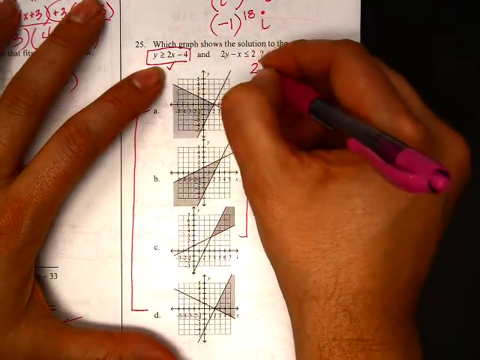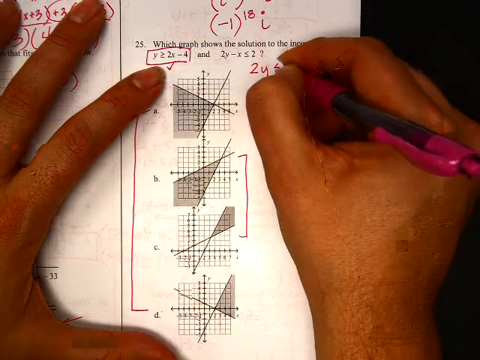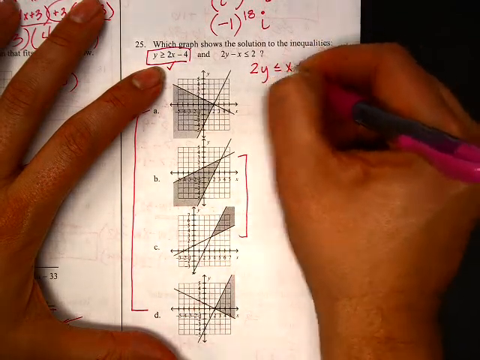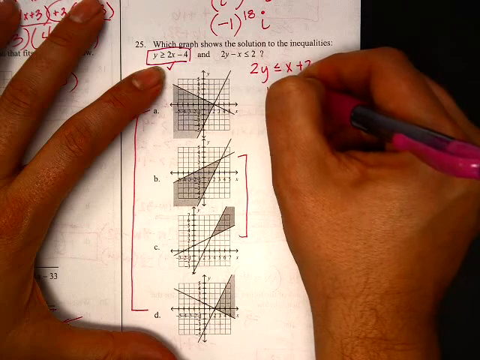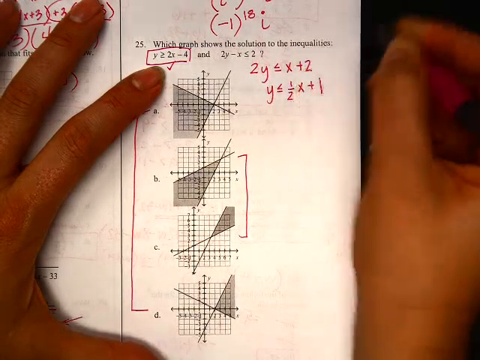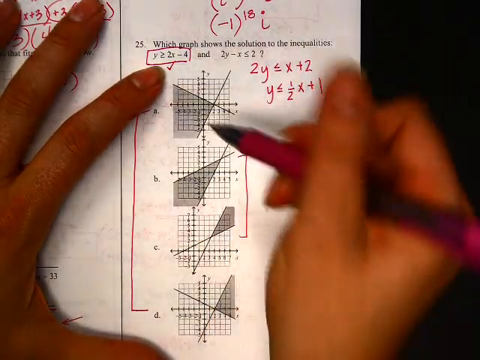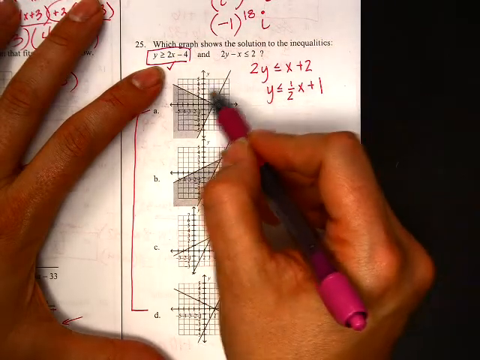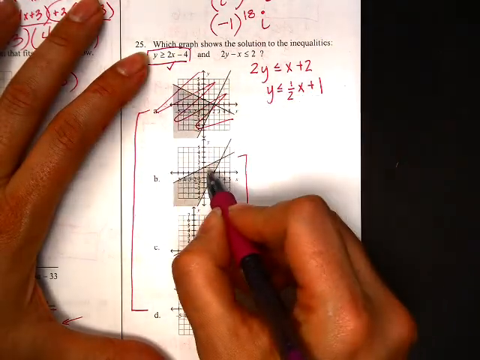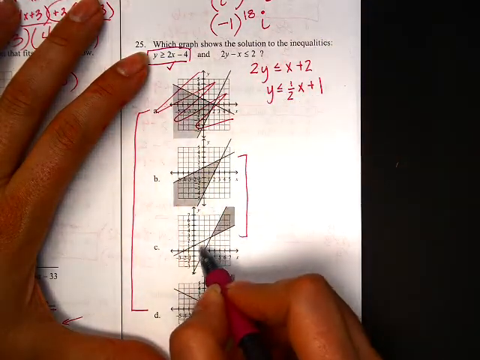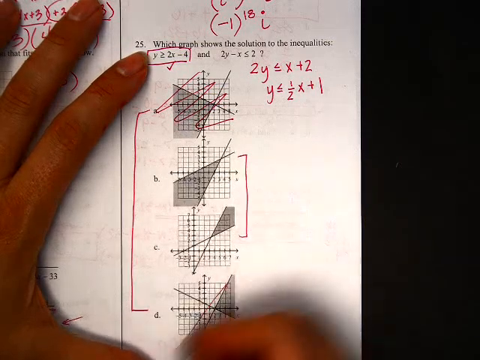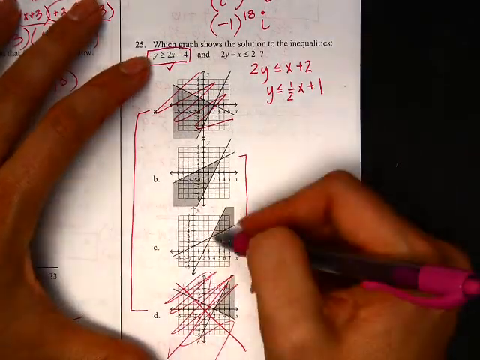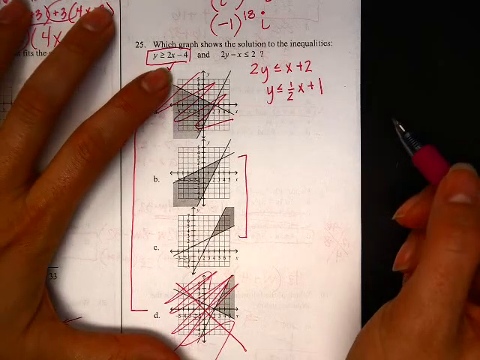That wasn't very helpful. So now we're going to go ahead and look at the next one. So that one is I start up at 1 and I go up, which is not what that's happening. But here I go up 1 over 2, here I go up 1 over 2, and here I don't do that. So I'm down to these two, and now I need to look at the shading.